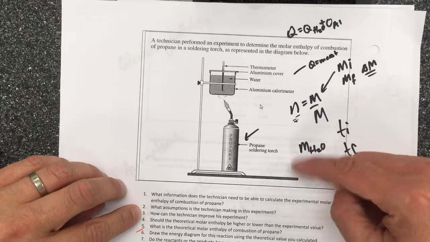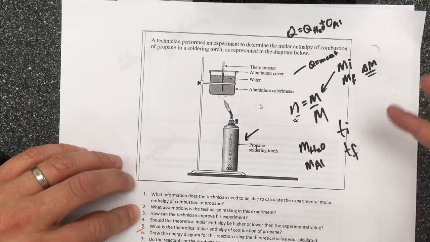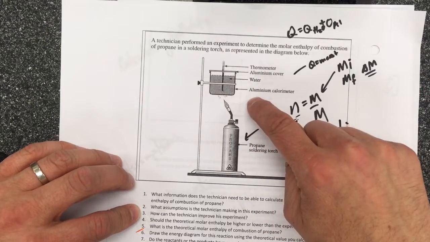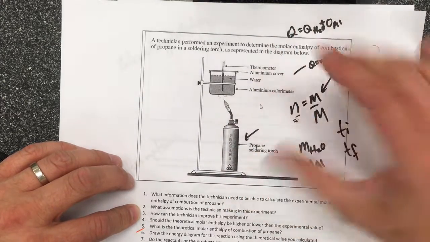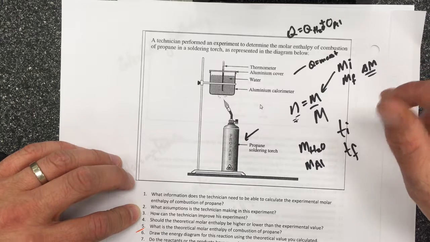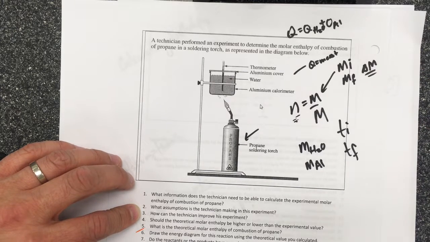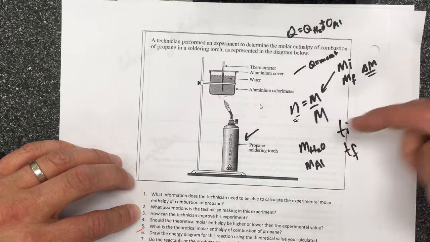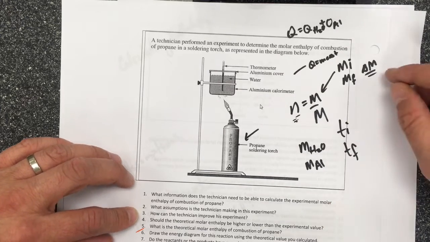What assumptions is the technician making in the experiment? We always are assuming that this is an isolated system, that we're not losing energy to the environment, right? That might include things like that the reaction is fast, that we're not losing heat to the environment, and that all the heat is being transferred to the calorimeter.